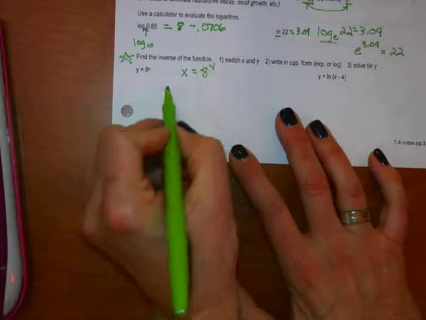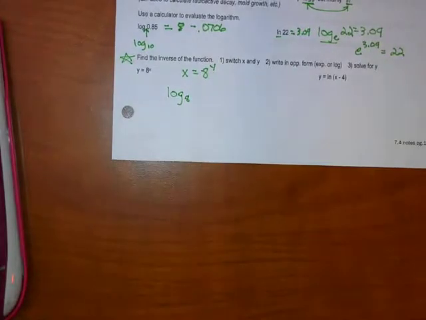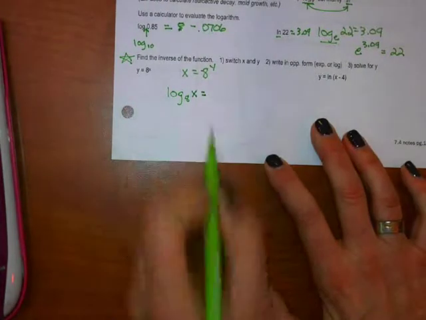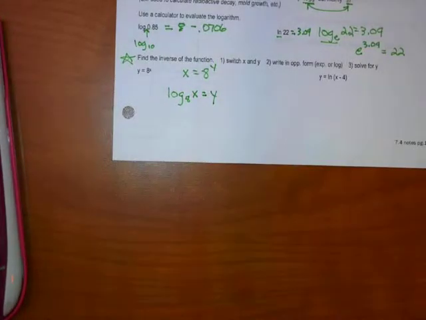So I'm going to put it in log form, so it's going to be log base 8 of x equals y. It always equals the exponent. The log function always equals the exponent. Okay? So is that solved for y already? Yeah, so this is the inverse. That's the inverse of that. Funky, isn't it?